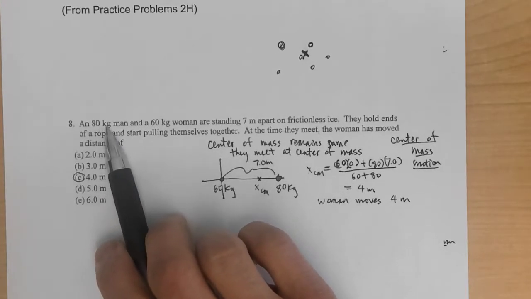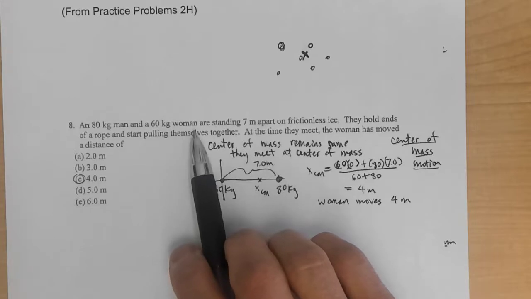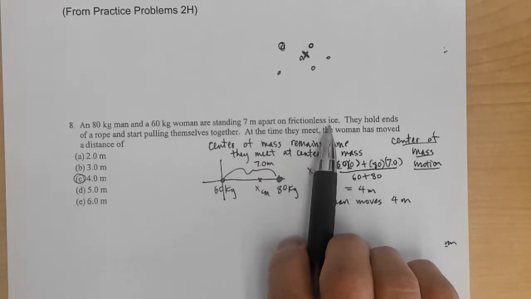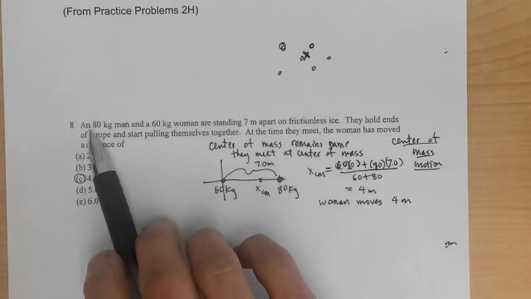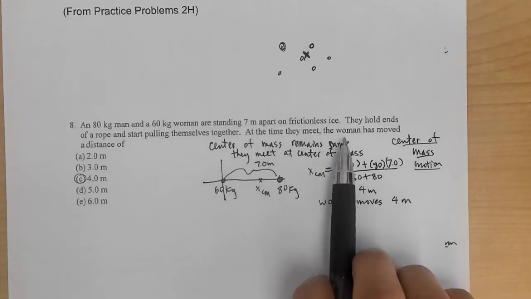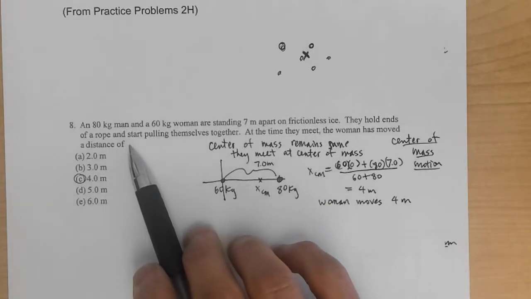An 80 kilogram man and a 60 kilogram woman are standing 7 meters apart on frictionless ice. They hold the ends of a rope and start pulling themselves together. At the time they meet, the woman has moved a distance of what?